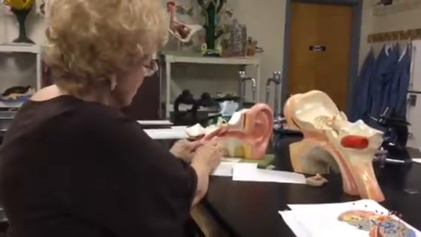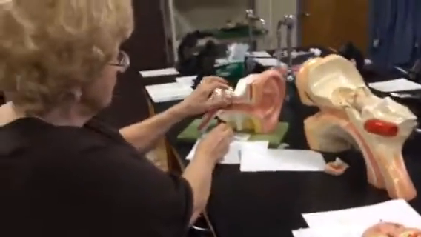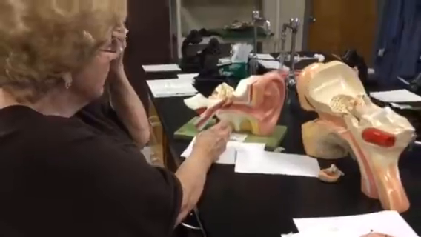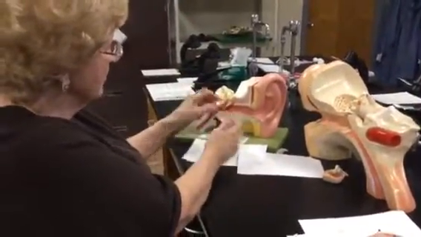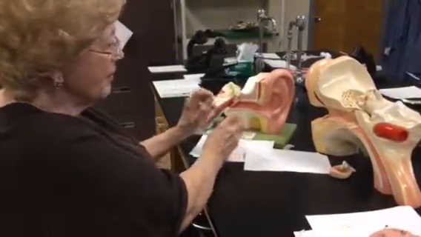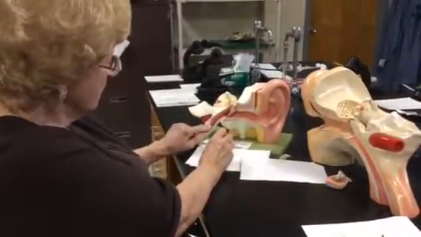Now there's the muscles also inside that attach to the stapes and attached to the tympanic membrane. The tensor tympani attaches to the tympanic membrane to keep it from over vibrating, if it's a real loud noise. And the stapedius attaches to the stapes to prevent it from over vibrating. And here we have eustachian tube again.